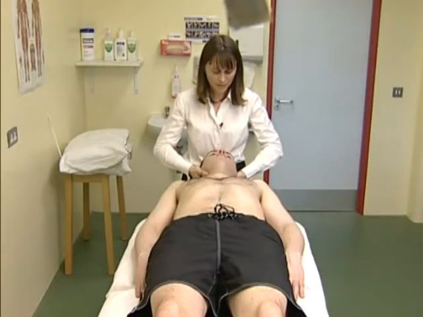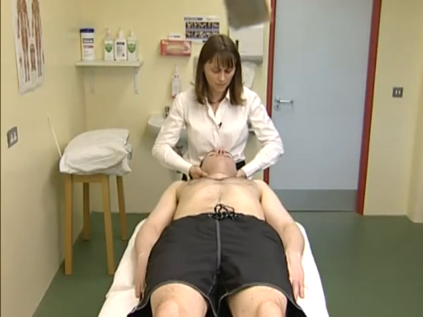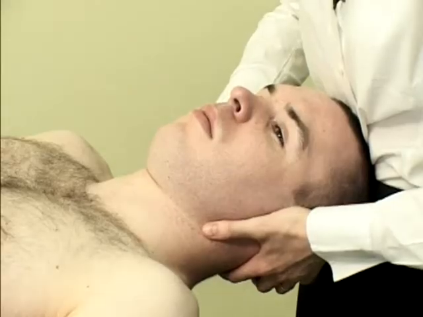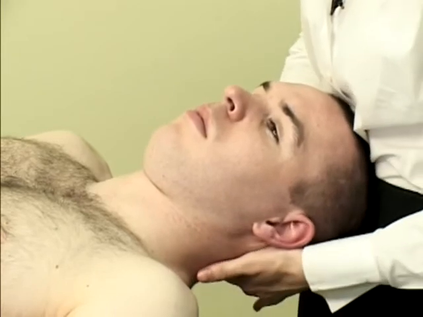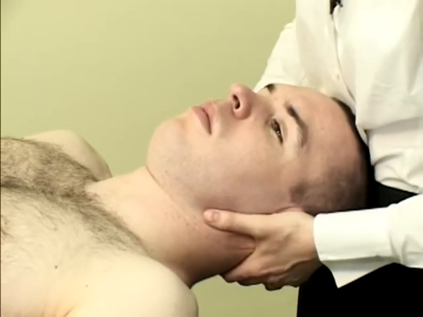And you might need to remind the patient to relax their neck, as often when you're doing this procedure, the patient can tense up, and that usually means that you need to give the patient some extra support to help them to relax their neck muscles.